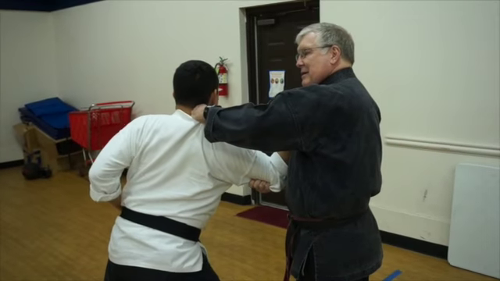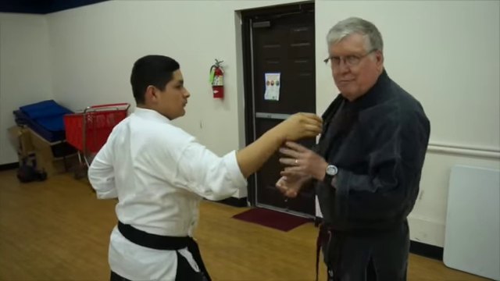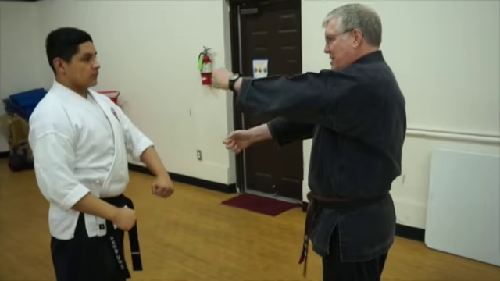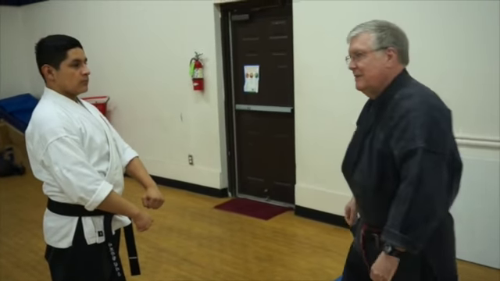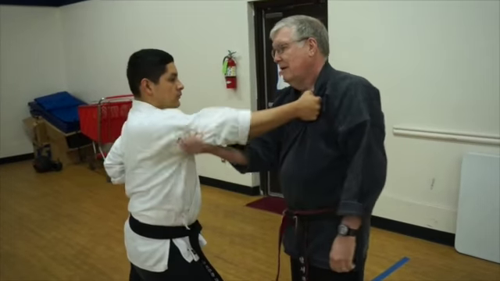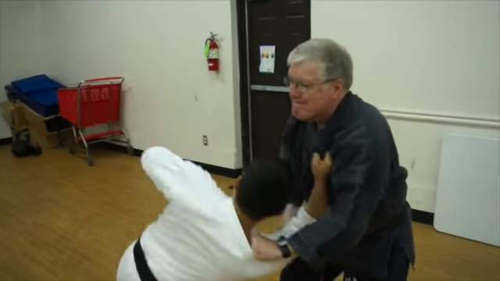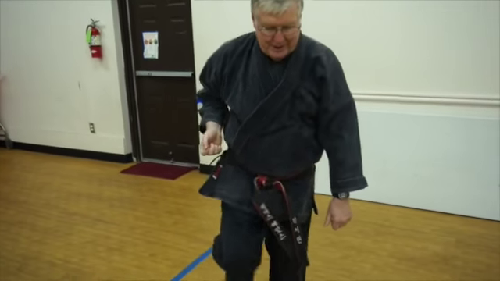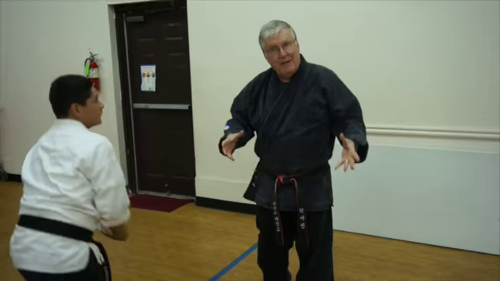Now I'm going to grab here. If you remember the first step of Chunji, goes like so. First step of Chunji. He grabs me. First step of Chunji. Then I can strike. Okay. A few simple explanations for the basic blocks, adding some practical bunkai to it. Good enough.